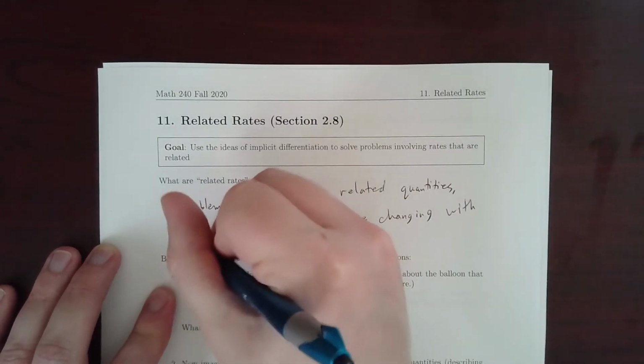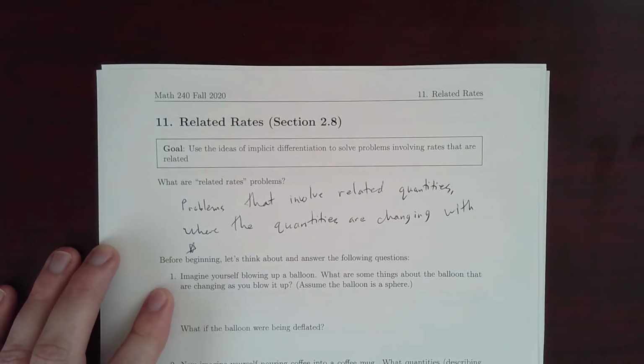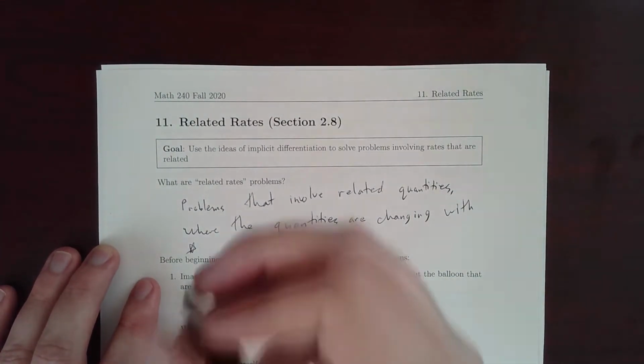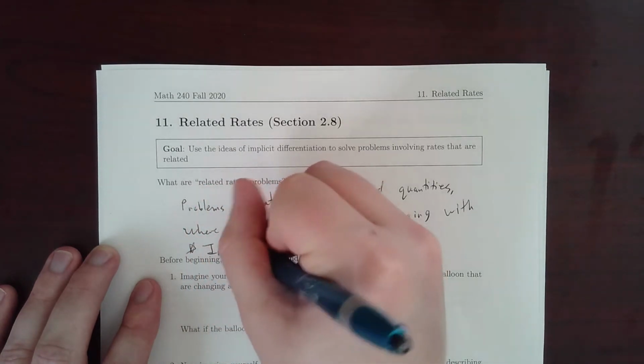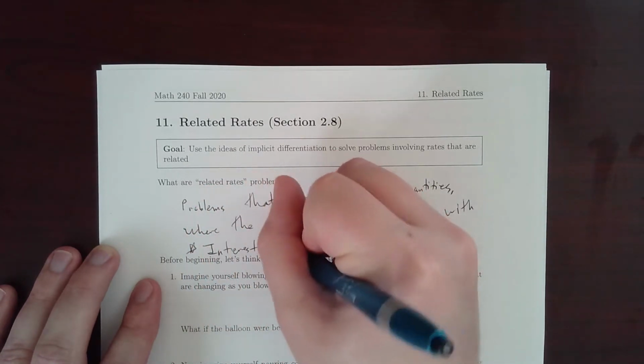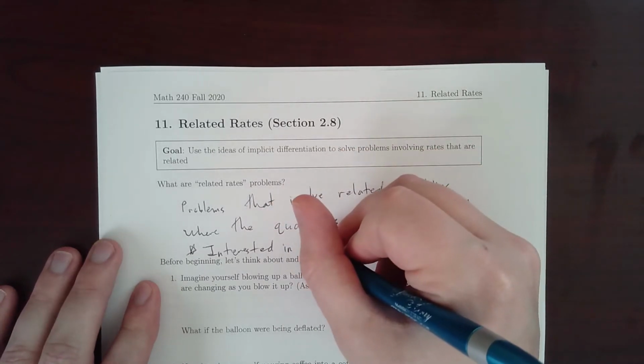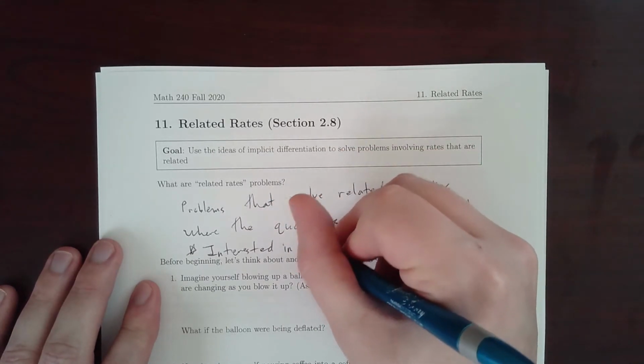The thing that we're interested in is the rates at which these quantities are changing. So how quickly they're changing or what their values are changing at.